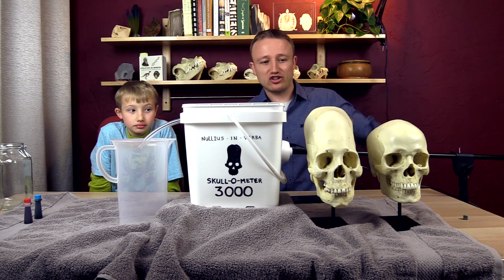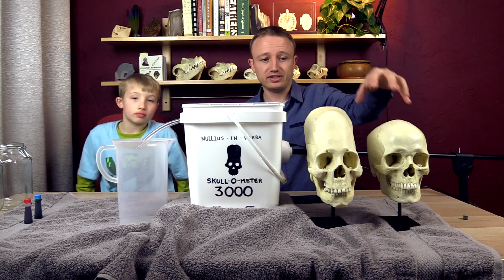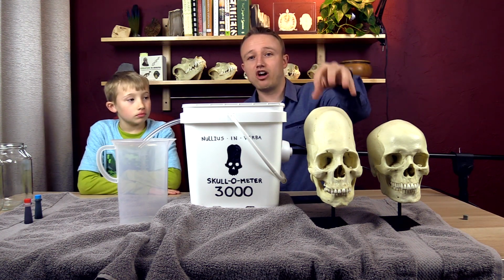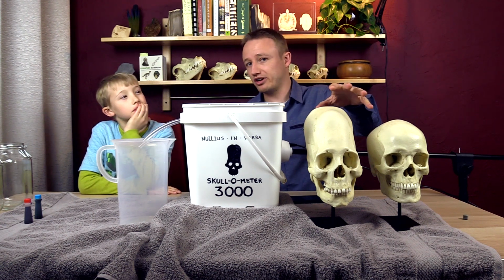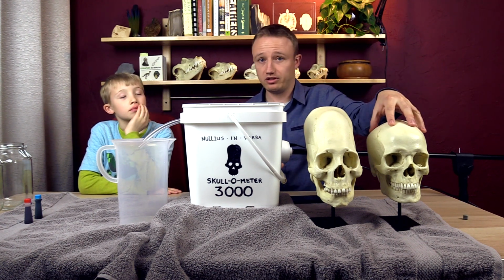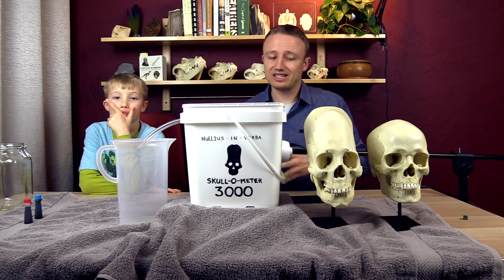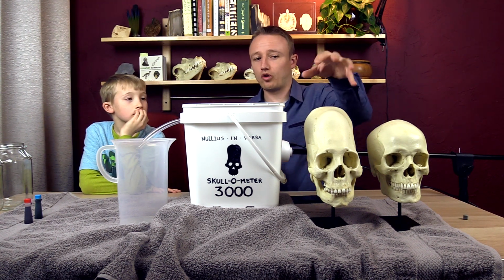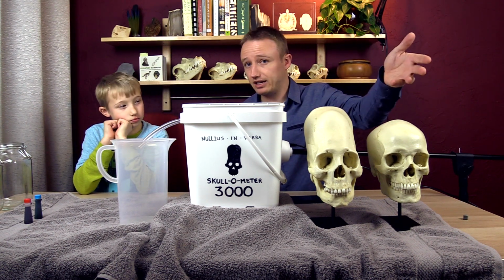This is where we're going to actually measure the volume of these skulls. And we're going to see if the volume of the elongated skull really is 25% larger than the volume of the normal skull. If it is 25% larger, I will be intrigued. If it's not, I'm going to say that this is most likely a normal human with head binding, right?